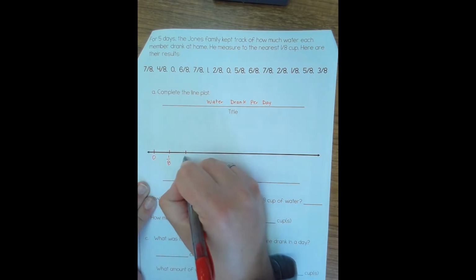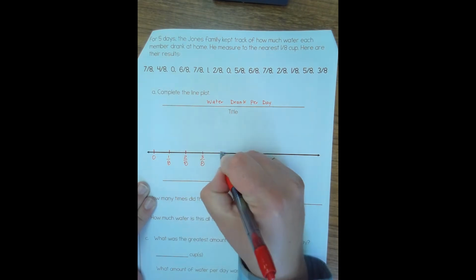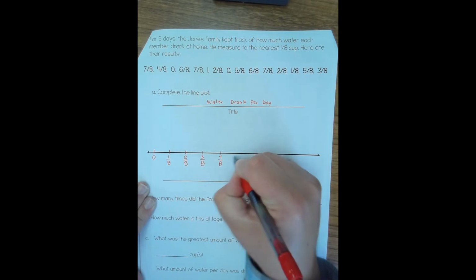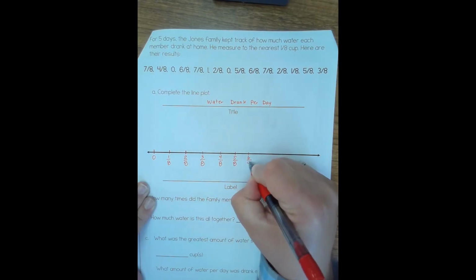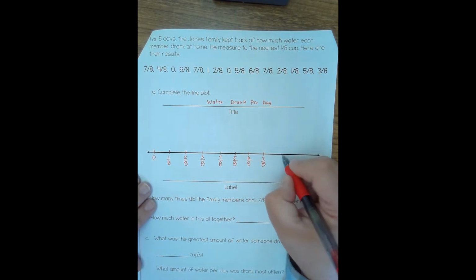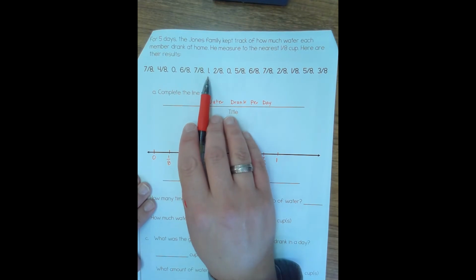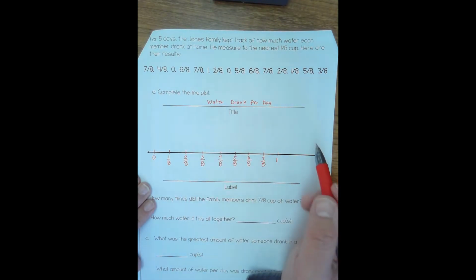every time. So 1/8, 2/8, 3/8, 4/8, 5/8, 6/8, 7/8, and 8/8 we know is one whole, right? So we can put one whole here. And I'm going to stop at one whole because when I'm looking at my data, there's nothing really higher than one whole, right? There's one, and then there's no others that are that high. So that's why we're going to stop.